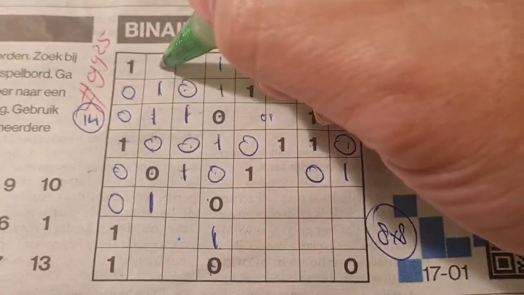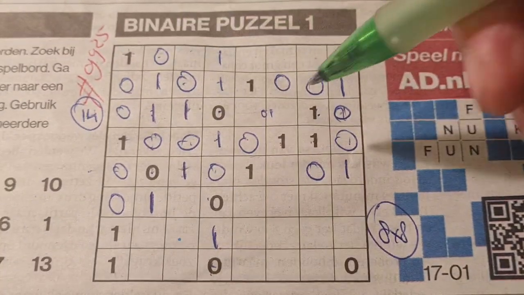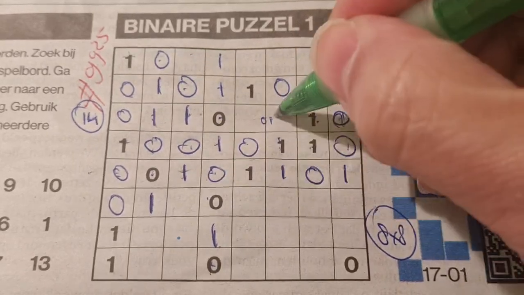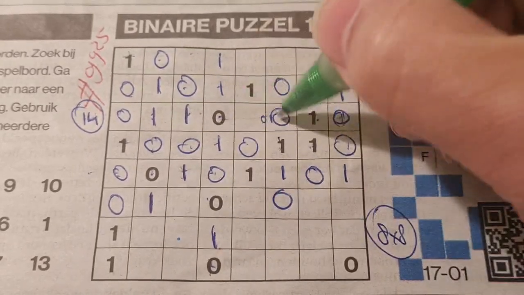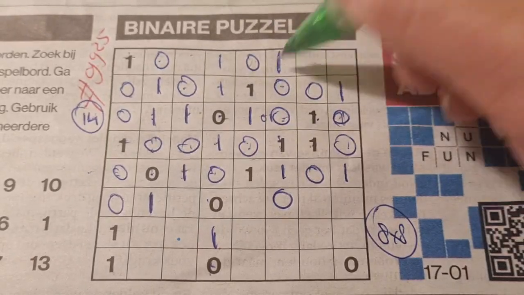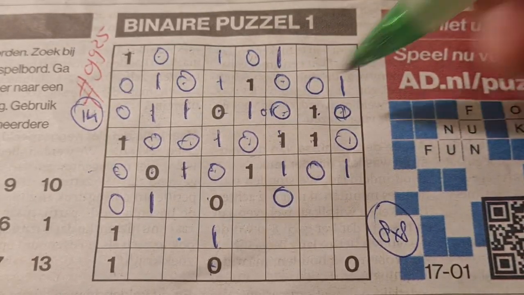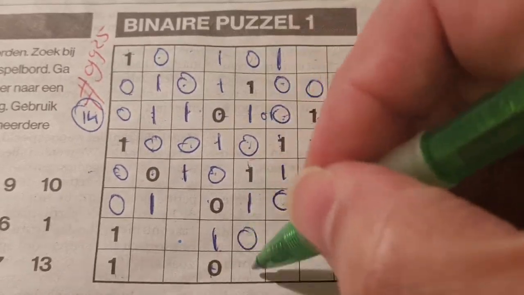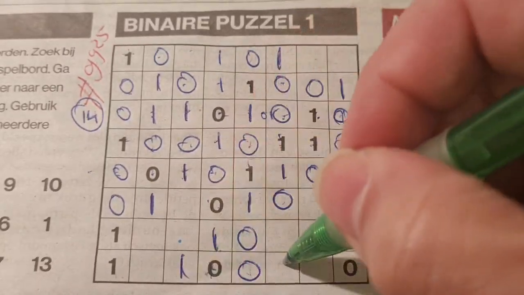Double ones, here no, there no. 1, 2, 3, 4 O's, so the rest are ones. Double ones, here no, there no. Between the O's comes a 1. Double ones, here no, there no. Double O's, here 1, there 1. Between 2 O's comes a 1. 1, 2, 3, 4 ones, so the rest are O's. Double O's, here 1, there 1.